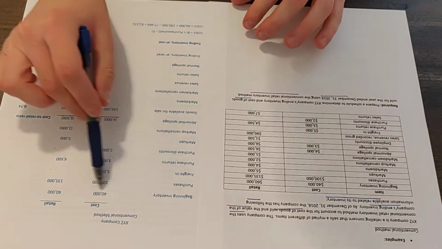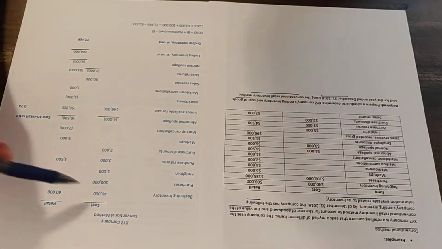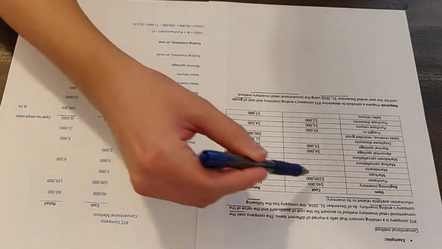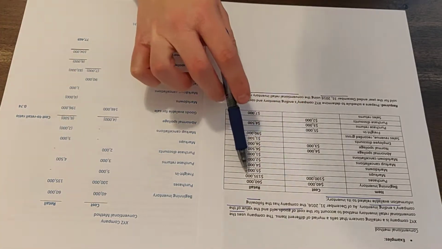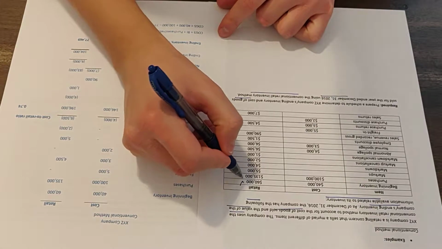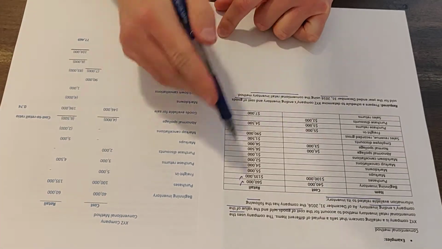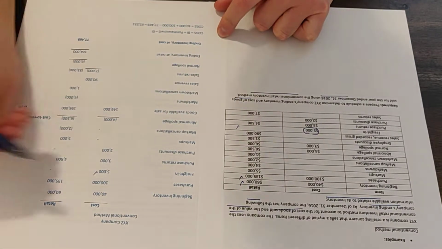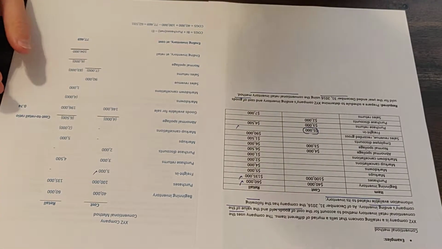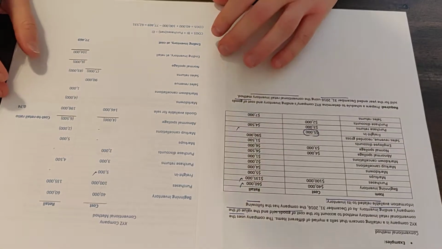The beginning inventory, you just move over. That's how it always is, okay? You just always move over the beginning inventory. So it's 40 for cost, 60 for retail. Purchases are 100 and then 135. We get that from the chart over here, okay? Freight in is down here at the bottom, and again, it's only in the cost column, okay? So we have it only in cost column here, okay? And again, all these items are listed in that chart.